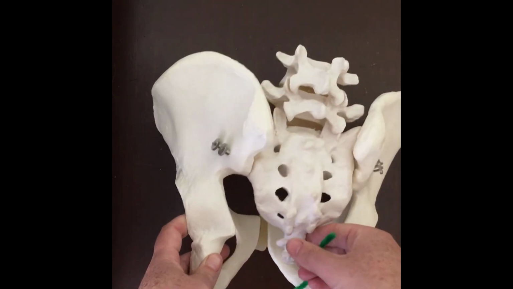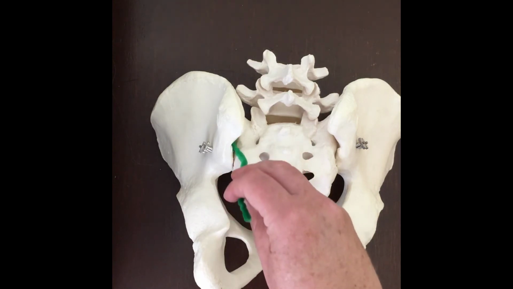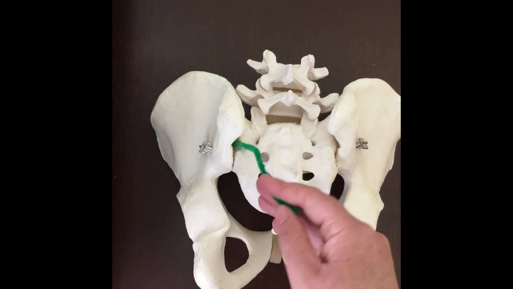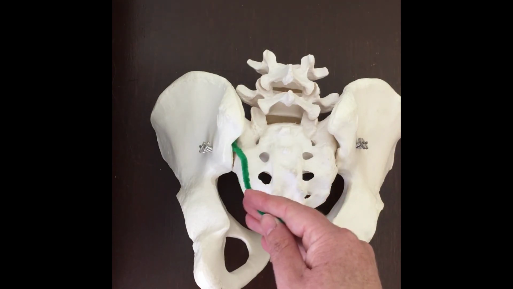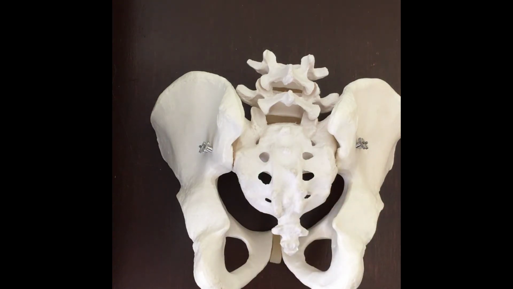Right here where I'm sticking this pipe cleaner, there's a joint between the sacrum and the ilium. It's the iliosacral joint. The surface of the ilium at this joint is called the auricular surface, just like the surface of the sacrum at this joint is also called the auricular surface. Auricular means ear-like in Latin. If you look at these when they're disarticulated, they do actually look a little bit like an external ear. Those two surfaces come together to form a joint. Not a very movable joint, but a joint nonetheless.